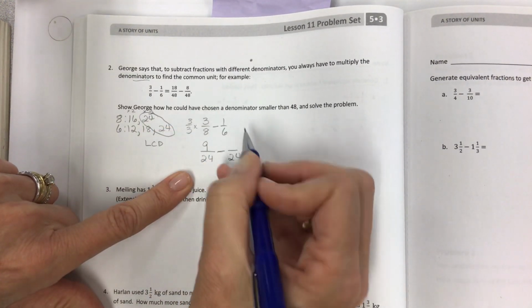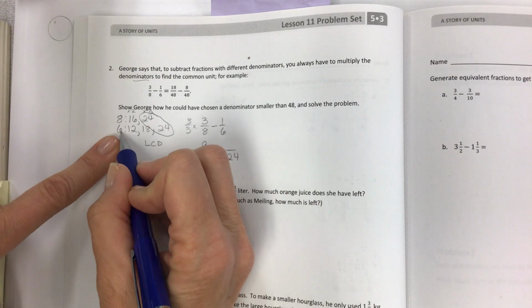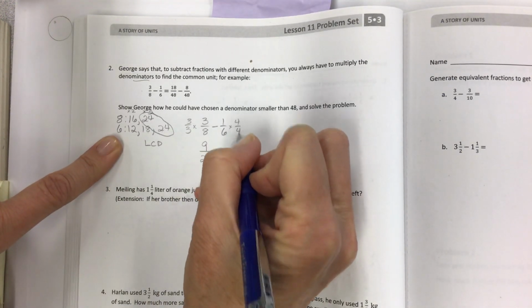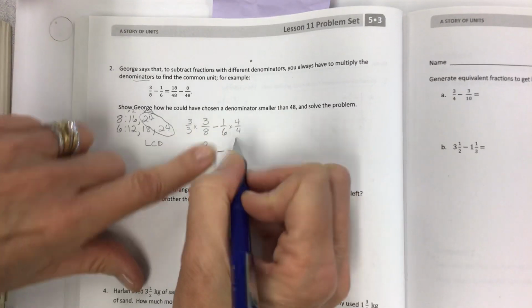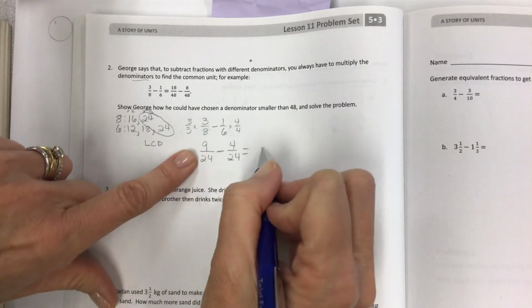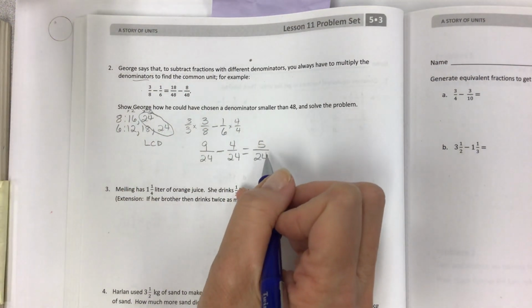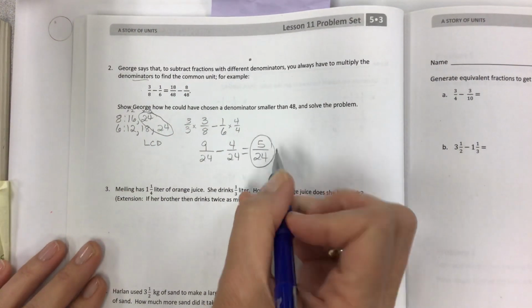How do you get from 6 to 24? Okay, this is times 1, times 2, times 3, times 4. 4/4 is your scale factor. 6 times 4 is 24. 1 times 4 is 4. 9 minus 4 is 5. And then you have your answer in simplest form in one step.